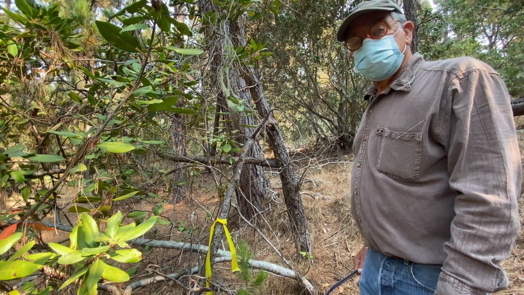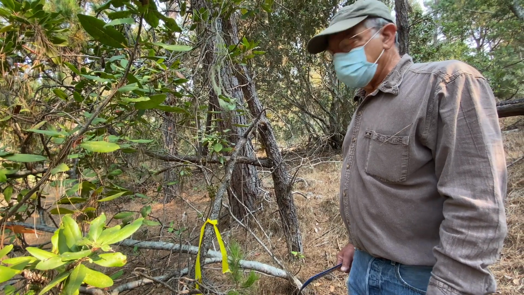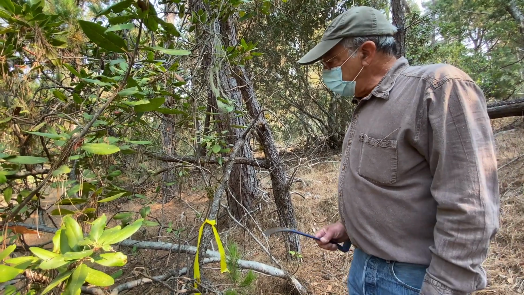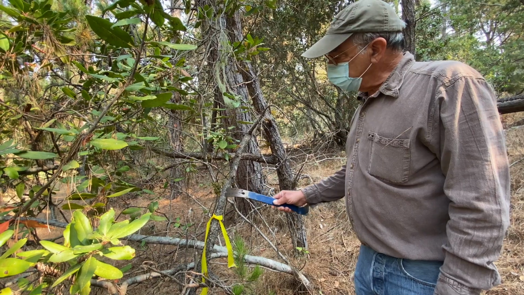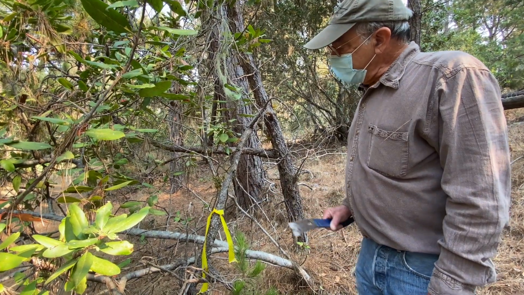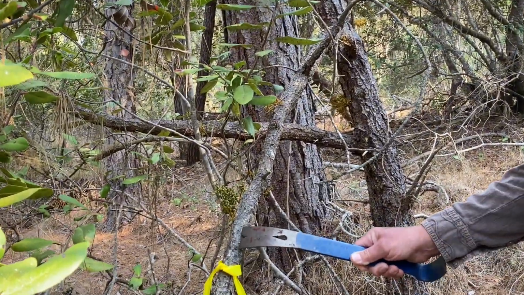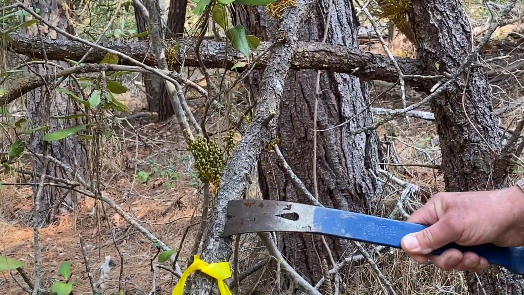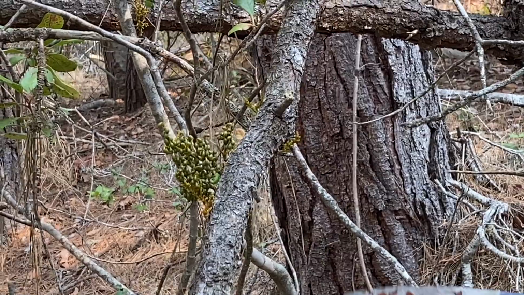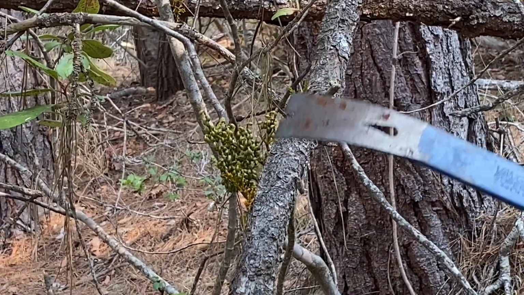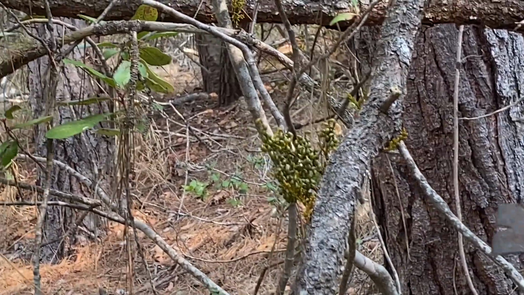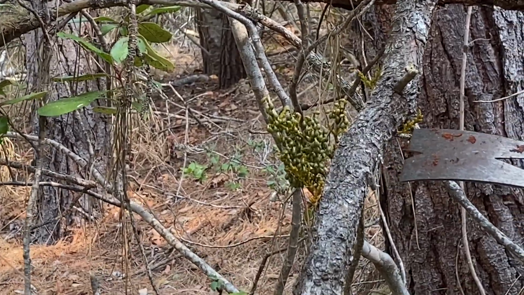Okay, we're at our next station in Strawberry Canyon and our walk in the woods. And I'm going to point out this really interesting plant that makes its entire living off the tree. It gets all of its water and nutrients and everything it needs from the tree. It does not photosynthesize at all. And this is called dwarf mistletoe.